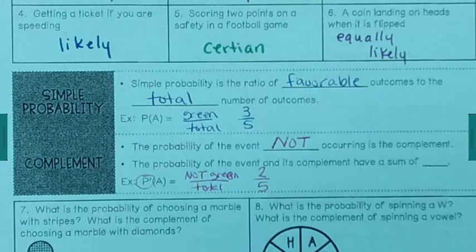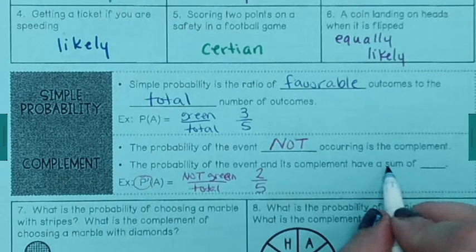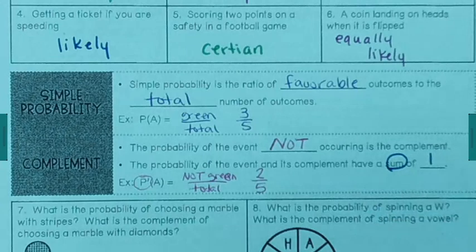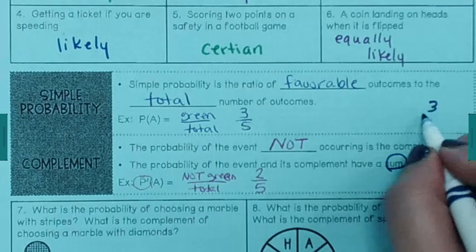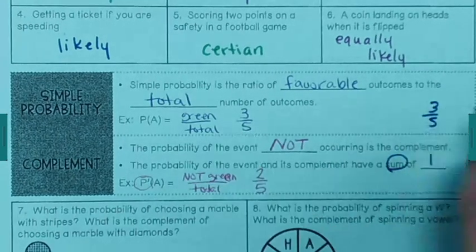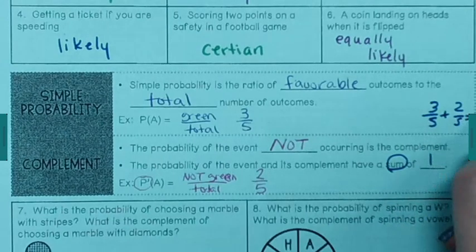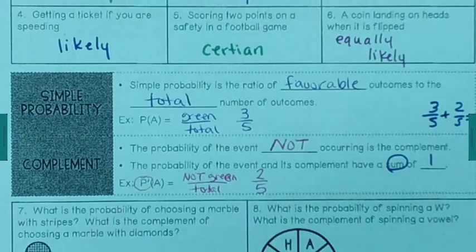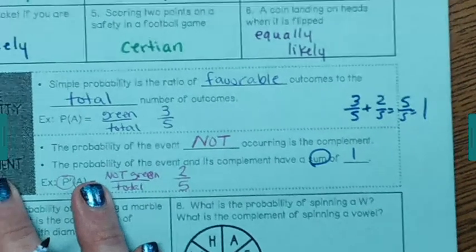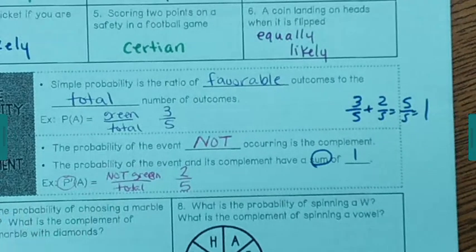Now this last blank says the probability of an event and its complement have a sum of 1. So like 3/5 was the probability. The complement was 2/5. That equals 5/5, which equals 1. So the complement adds up to 1.